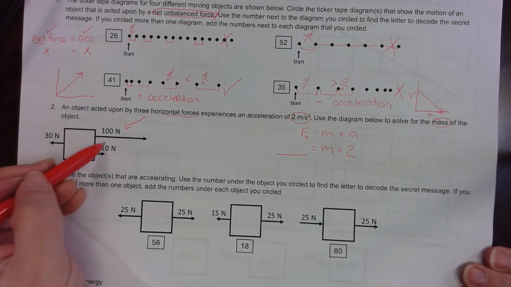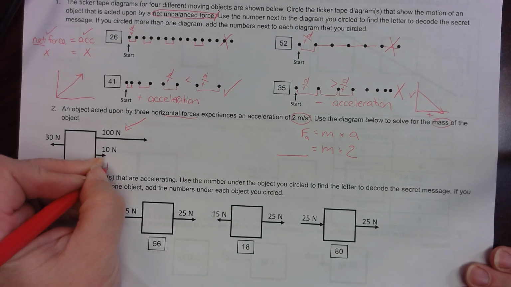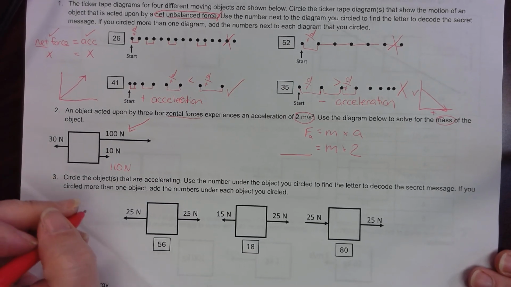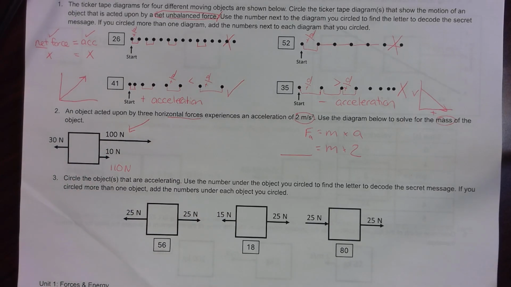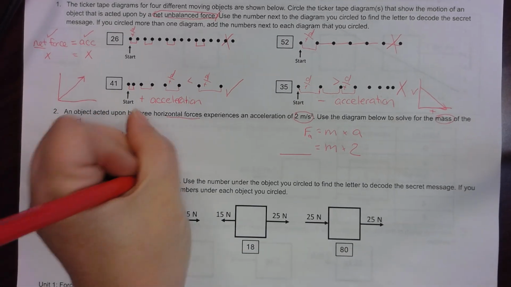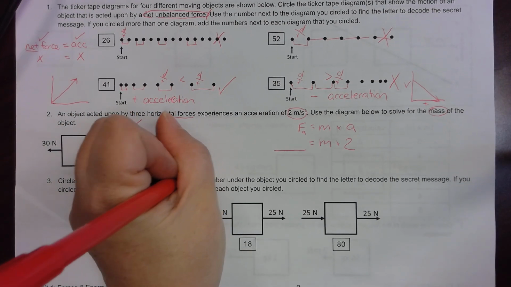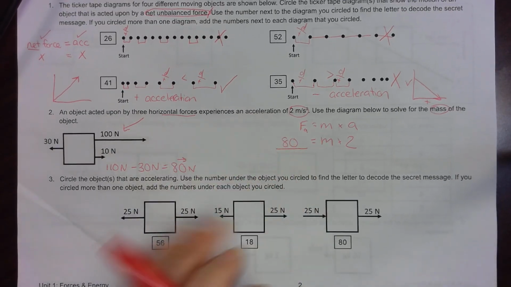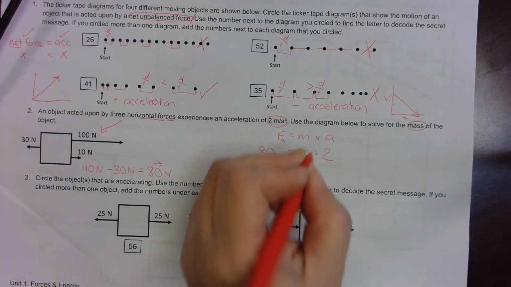Well, in this case, I've got 100 newtons and 10 newtons in this direction for 110 newtons to the right, and I have 30 newtons in the opposite direction, counter to these, meaning they're going to be canceling out some of the force that this side is pulling with. So we're going to subtract those newtons, and we're going to end up with 80 newtons to the right. So we're going to take that 80 newtons, we're going to put that in for here, and we're going to get 80 equals m times 2.